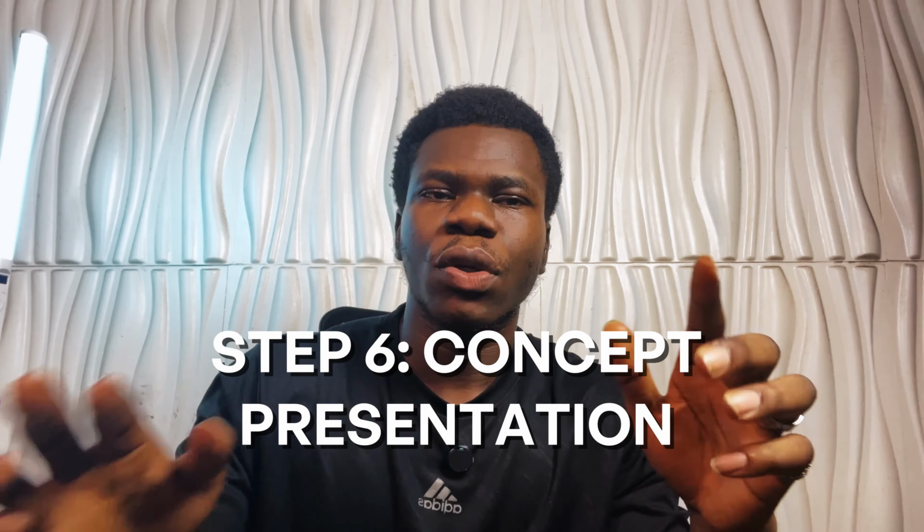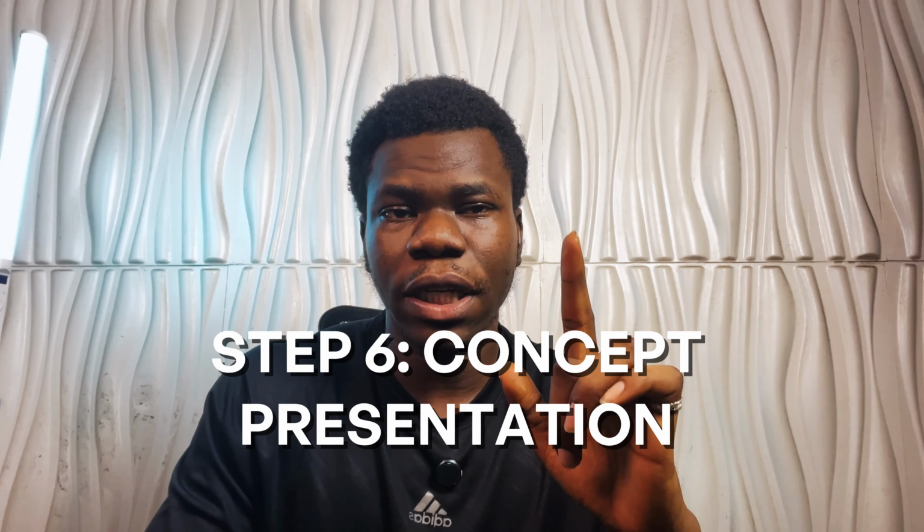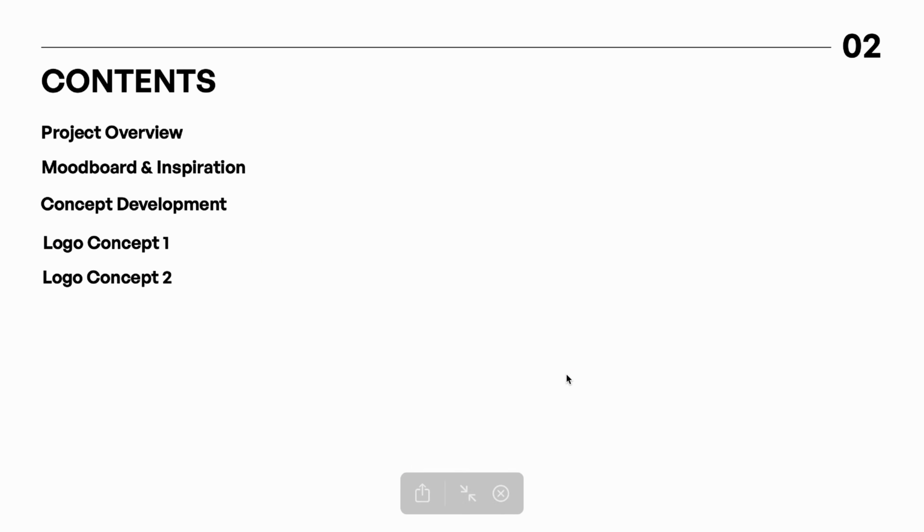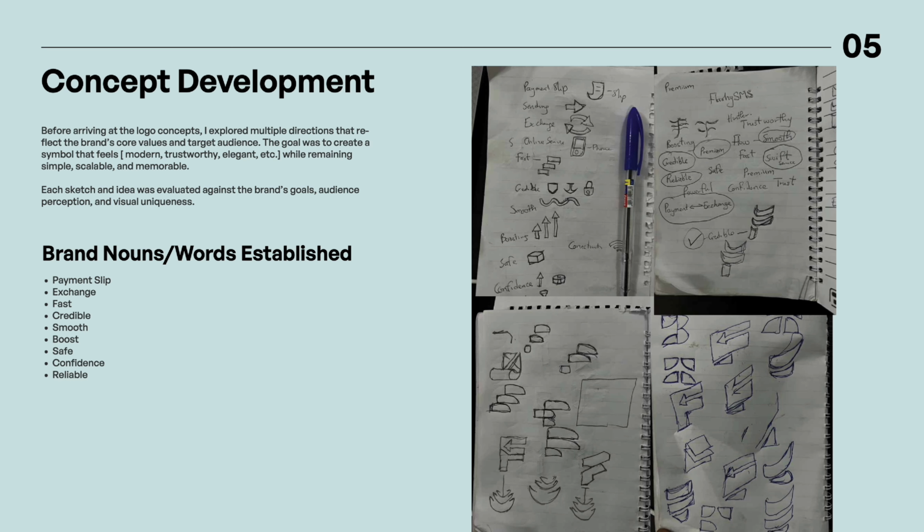So after coming up with a concept, what next to do is to present this concept to the client, which brings us to step 6, which is concept presentation. So most times I usually present one solid concept to the client. I do this to reduce any form of decision fatigue. In some cases, when I've come up with two strong concepts, then I can present both to the client and maybe have them choose. But most times I do not present more than 2 options to avoid decision fatigue with the client.